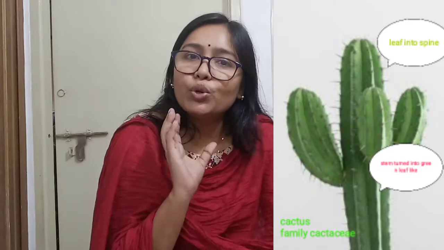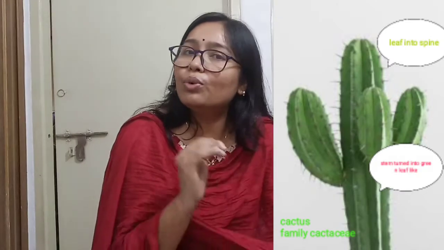Let's discuss the major plants found in desert. These are cactus, Joshua, saguaro and mesquite. So let's know what these are. We all have seen cactus. Cacti are plants whose leaves turn into spines.